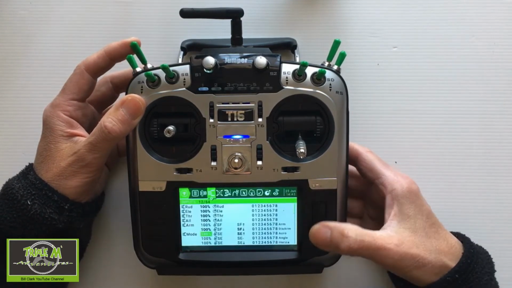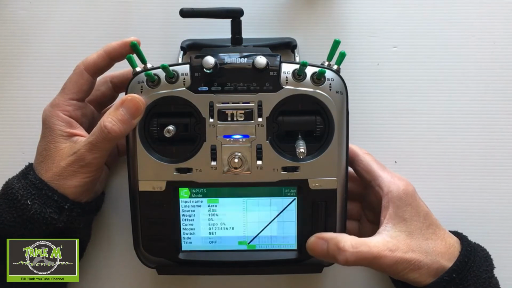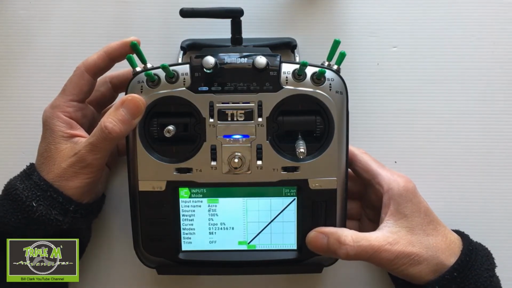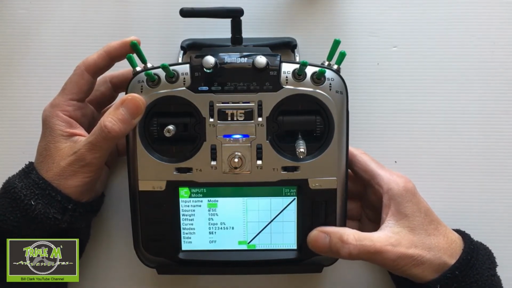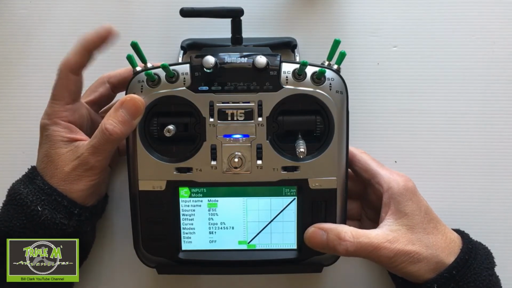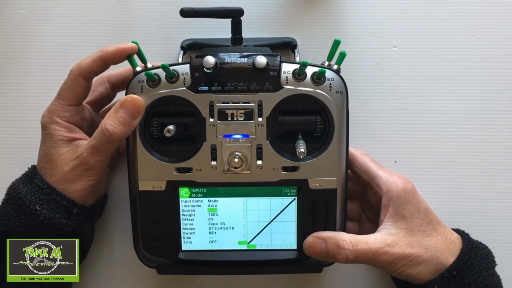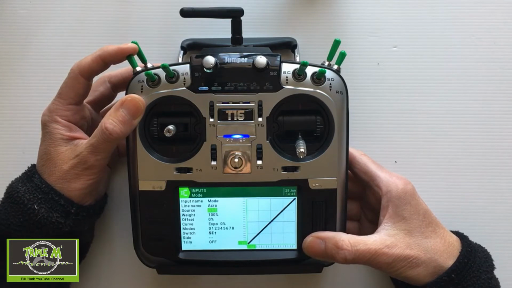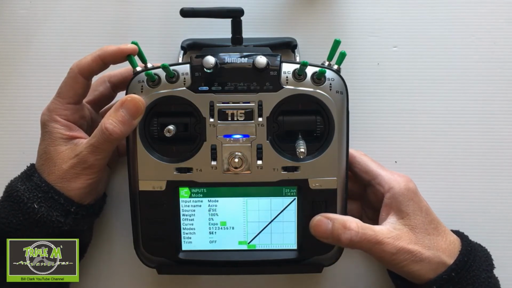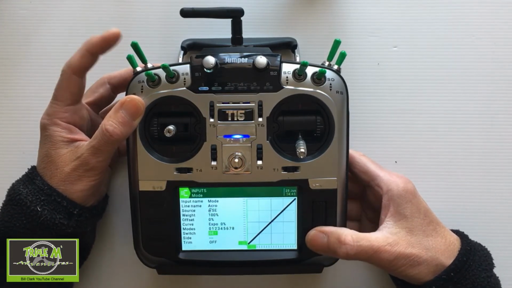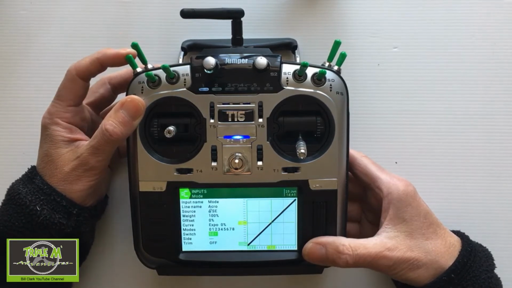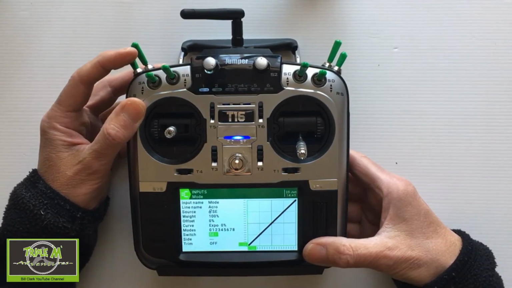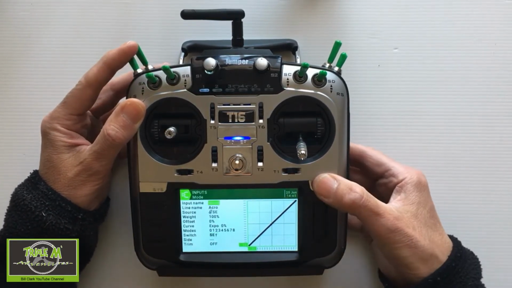Right, modes. Okay, so we're going to edit the modes. In the mode, the input name, I've called it mode. Then the first one is acro. The switch now is this one in my case, which is SE. You obviously can choose whichever switch you like. Weight, expo, everything else will be standard. You then have to pick the position of that switch. So in this case, acro mode is forward.